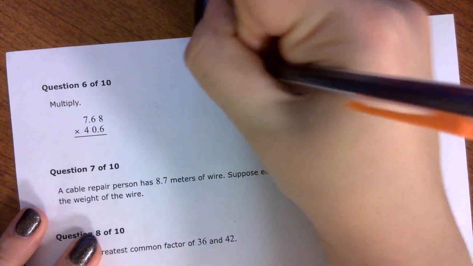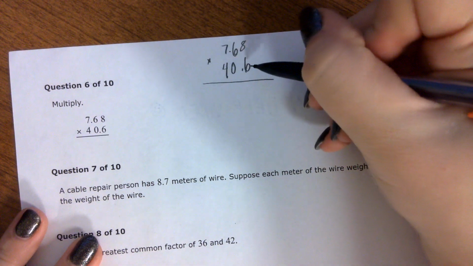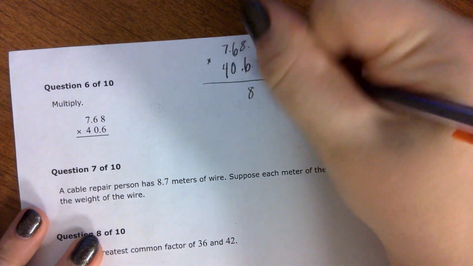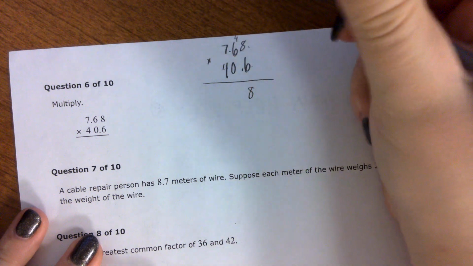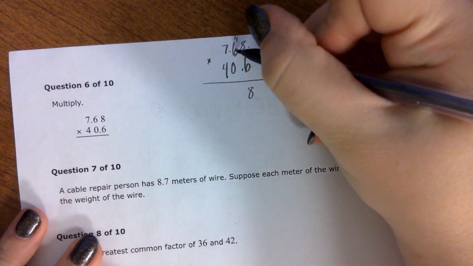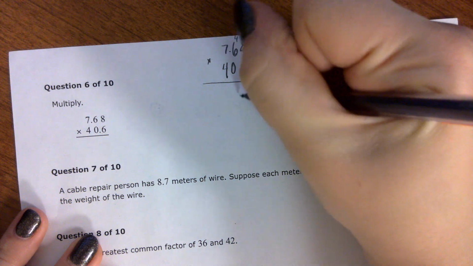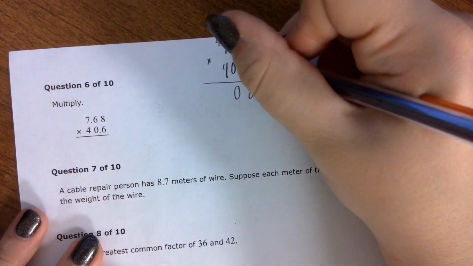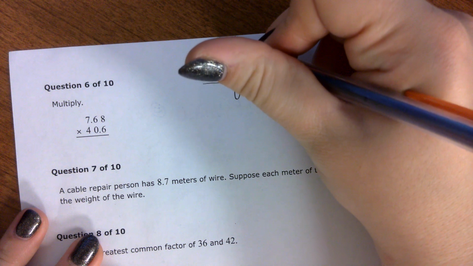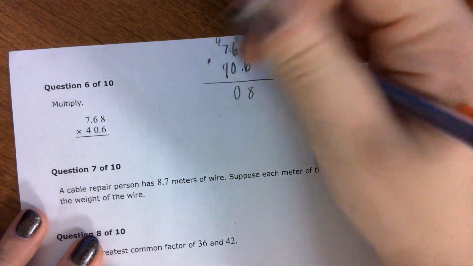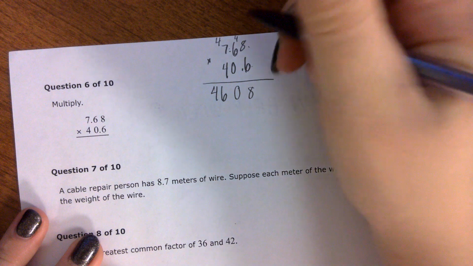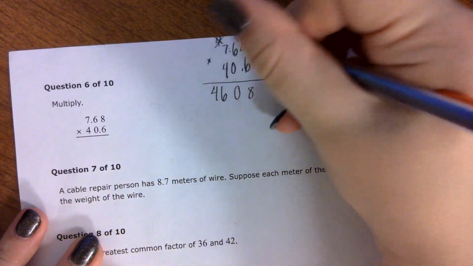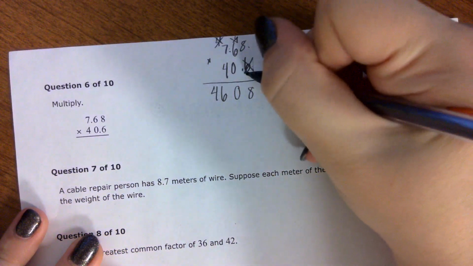So we're going to have lots of numbers going on. Okay, here we go. So we're going to start with 6. 6 times 8 is 48. We're going to carry the 4. 6 times 6 is 36 plus 4 is 40. Drop the 0, carry the 4. 6 times 7 is 42 plus 4 is 46. Sorry, my brain was having a brain fart there. Okay, I'm going to cross off these little guys. We're done with the 6.